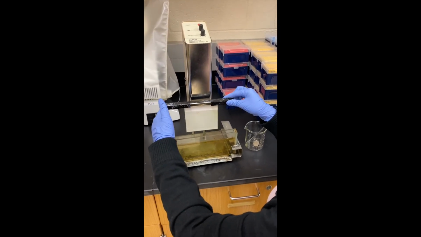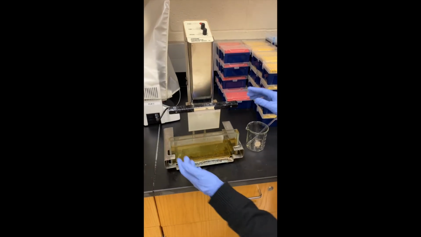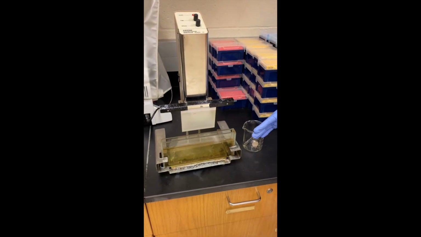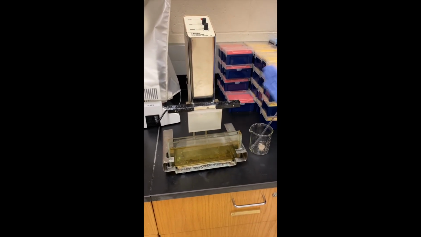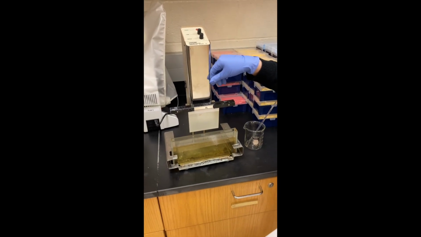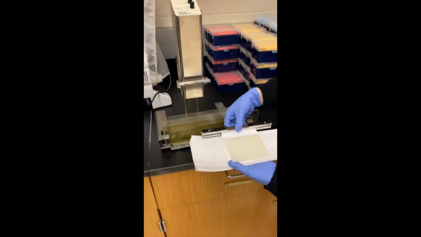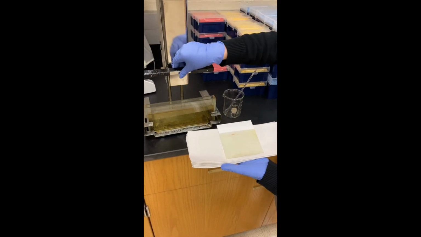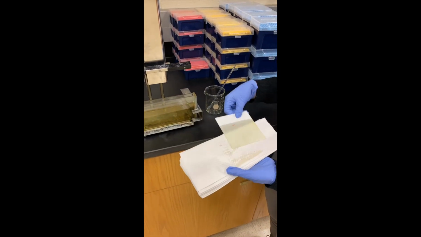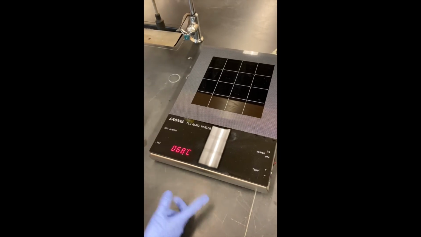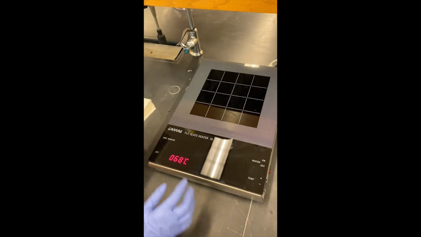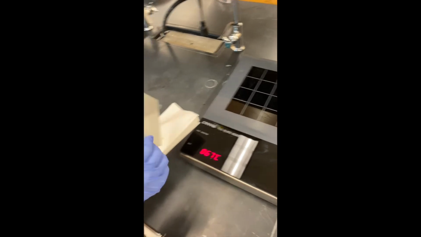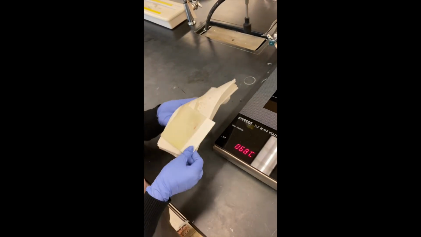You can either put it on here and let it air dry, or you can take a paper towel and wipe the back of the glass. What I will do is put it on the paper towel, release the clamp, and then move this to the plate heater. The plate heater was already set. The temperature was already set to be 69 or 70. Just make sure you wipe the back side of the plate, make sure it's dry, and then you can put it on there.